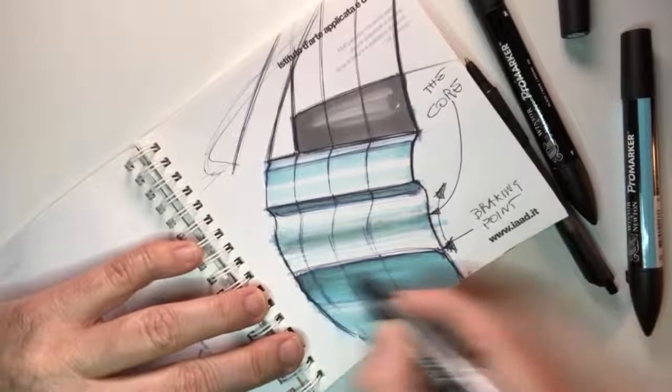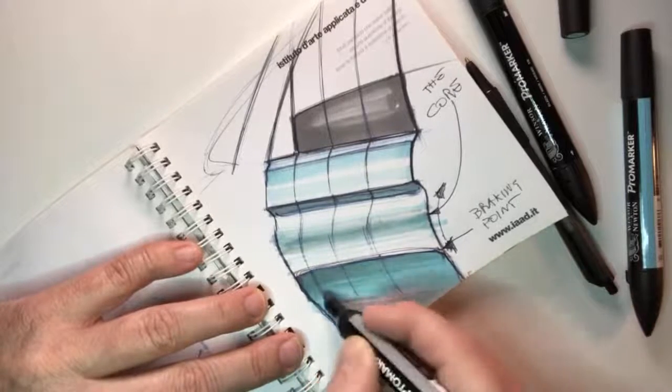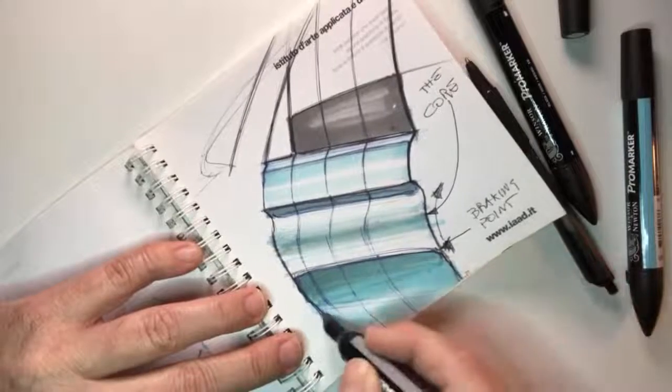In the first part, so that I create that dark light I showed you before on my sketch.